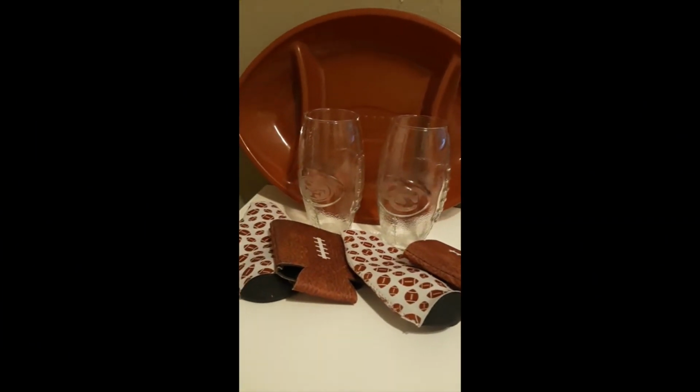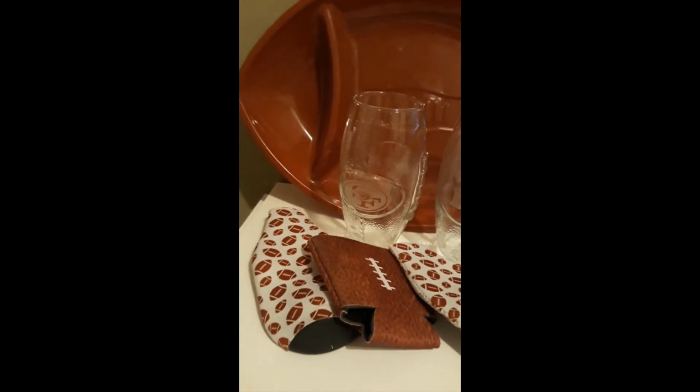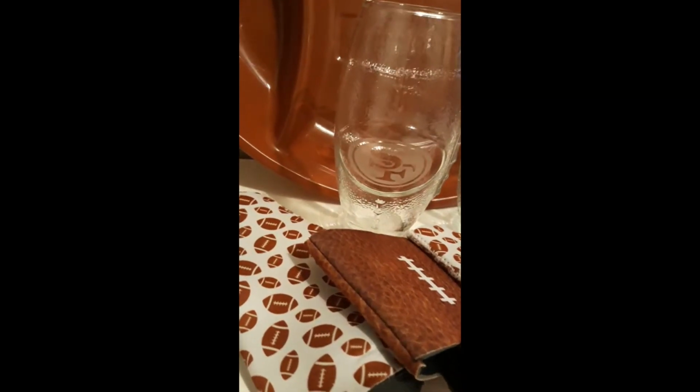Today I'm going to show you how I create these personalized football glasses using my Silhouette Cameo machine.